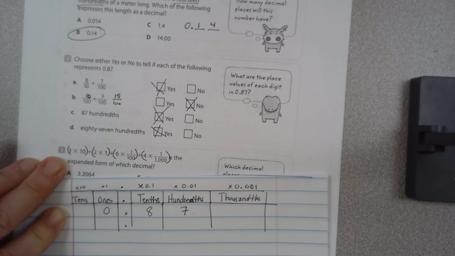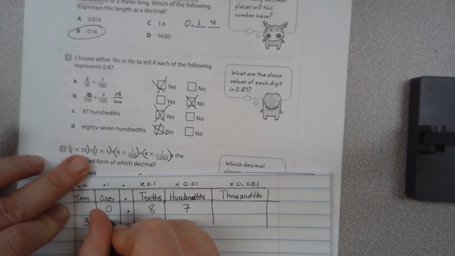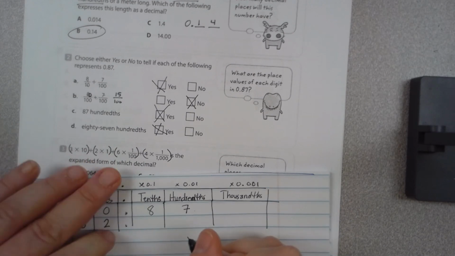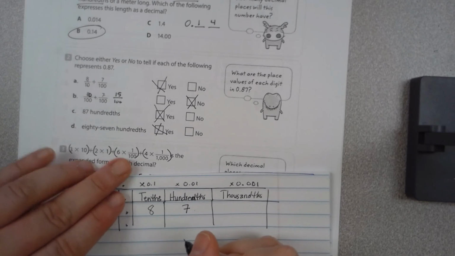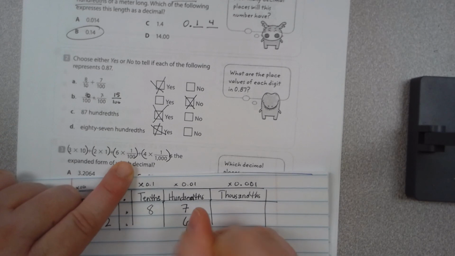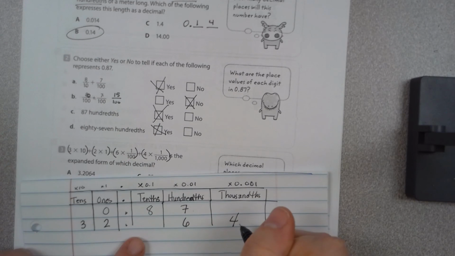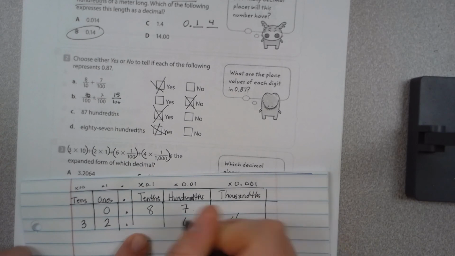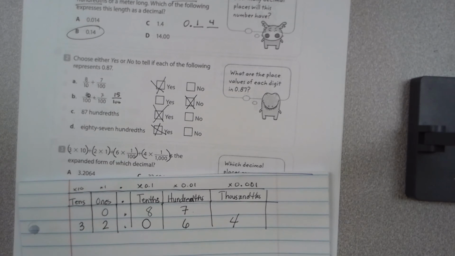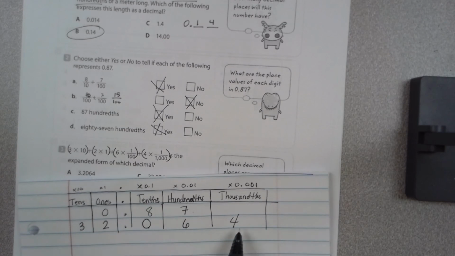Okay, 3 times 10. So the 3 is in the tens place. The 2 is in the ones place. Okay. Now this is where you're going to have to pay attention because look, it says 6 is in the hundredths place, not the tens place. The 6 is in the hundredths place. So it goes there. And then 4 times 1,000ths. So, well, what do you put here? You put a 0. Okay. So 3 times 10 plus 2 times 1 plus 0 plus 6 times 100ths plus 4 times 1,000ths.